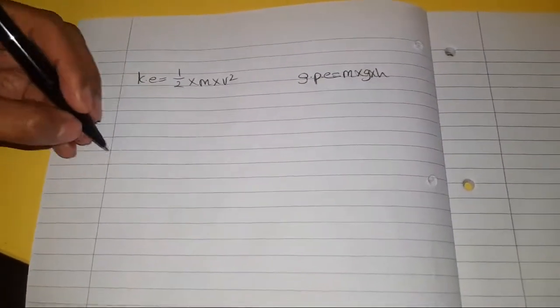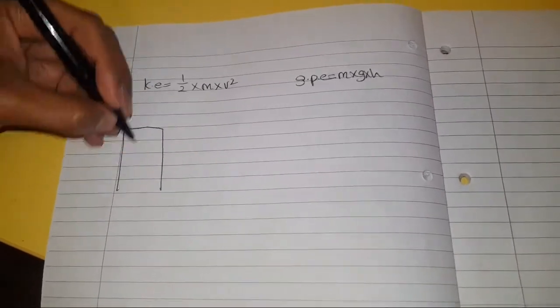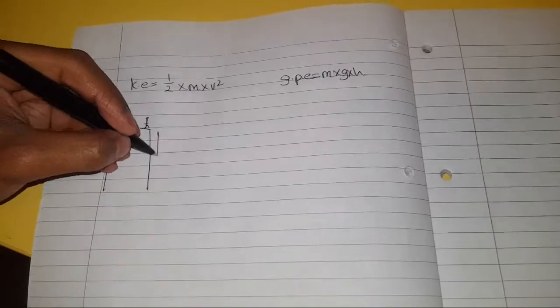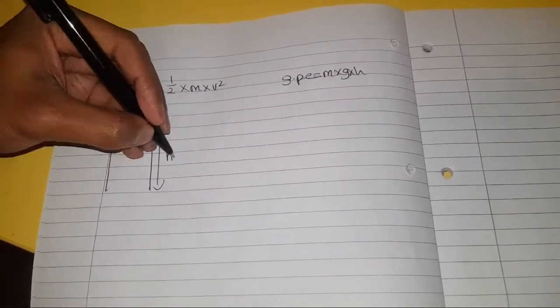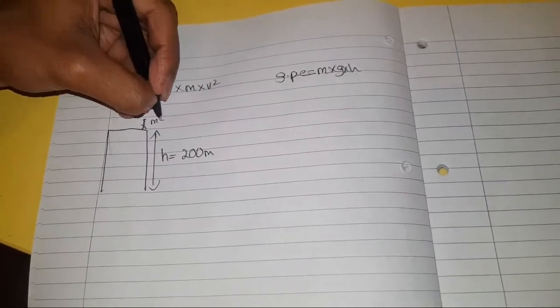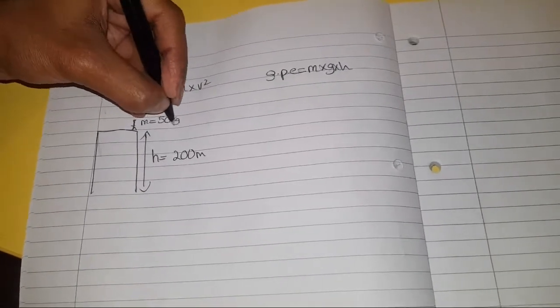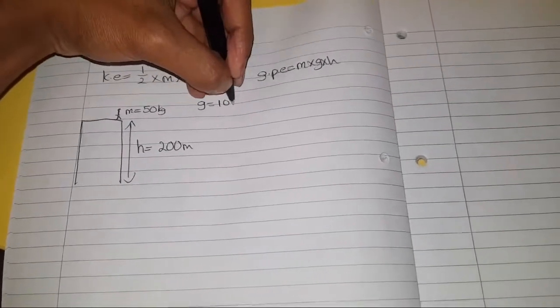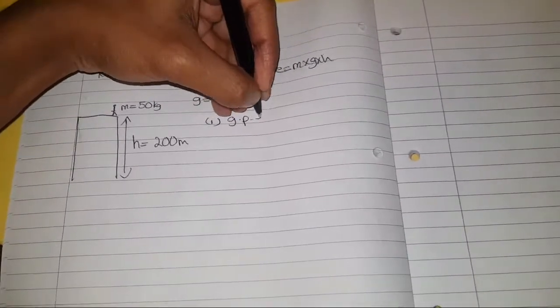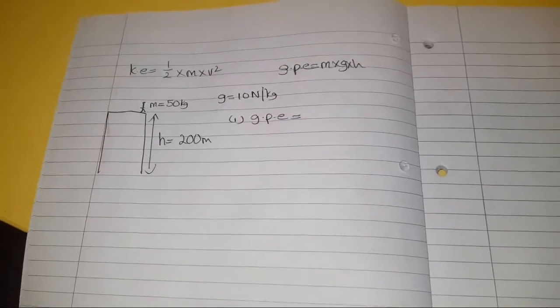Okay, so the hardest question they can give you is the usual when the guy falls off somewhere. Say you've got a man or a woman, doesn't really matter, on a building, and the height is 200 meters above the ground. The person's mass is 50 kg, and they tell you gravity is assumed as 10. So what I'll ask you first is find the GPE. What's the GPE equal?